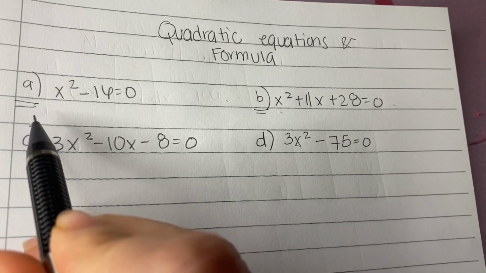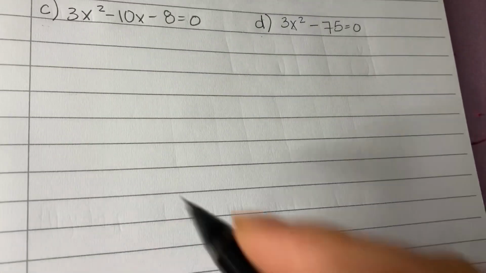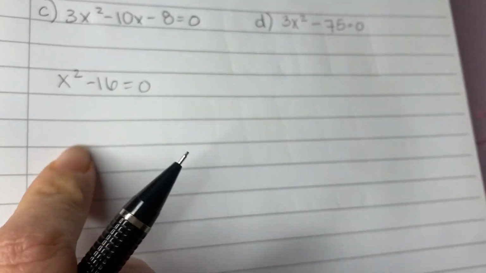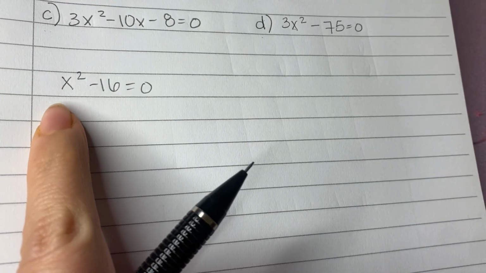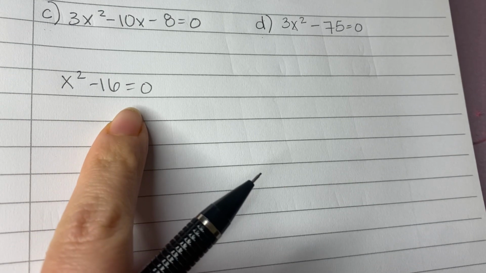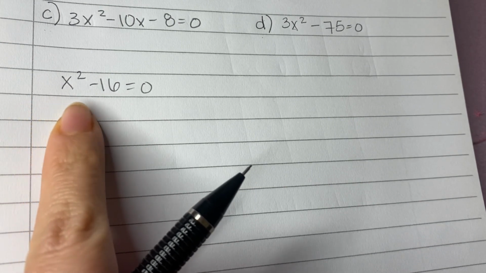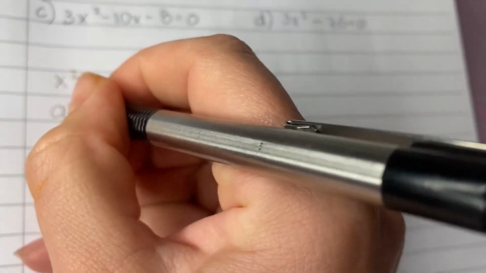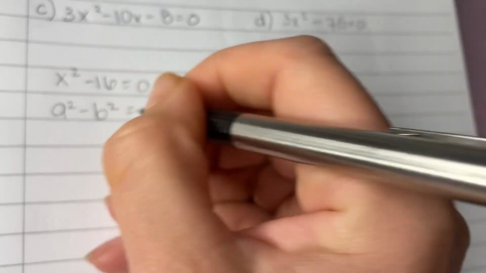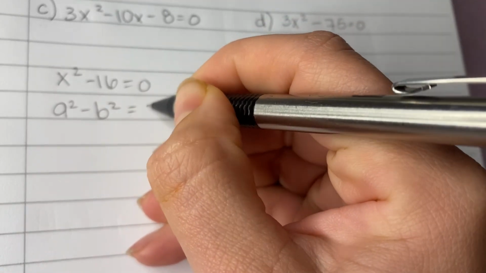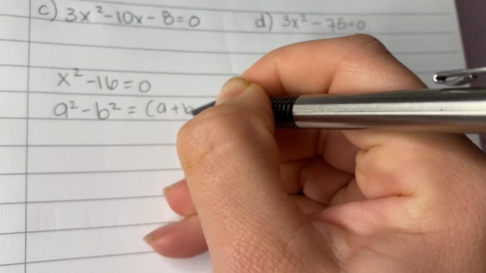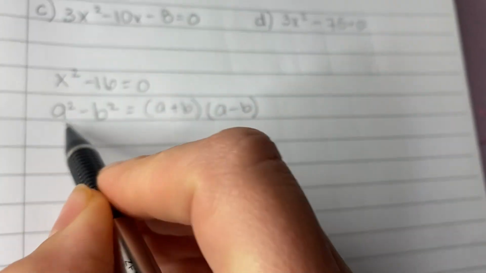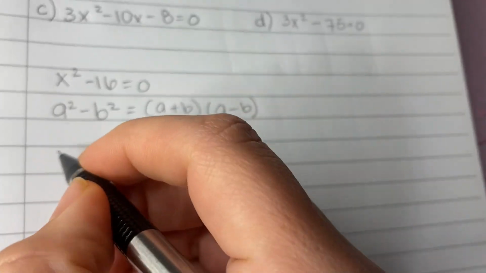Okay, so A is going to be the equation x squared minus 16 equals 0, and we need to find the value of x. As you can see, this is already a difference of squares, which would be a squared minus b squared, and the factorization of this one is a plus b times a minus b. So using this formula, I'm gonna go ahead and solve this one.